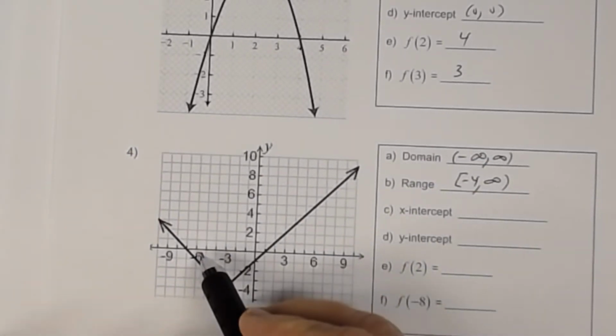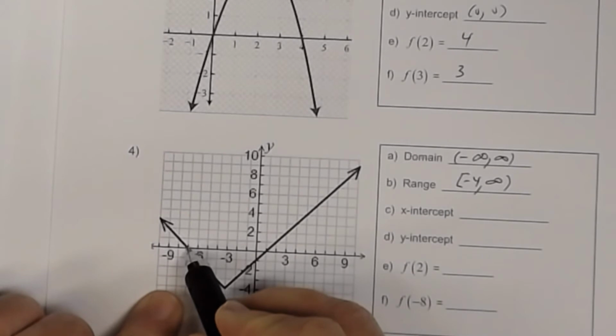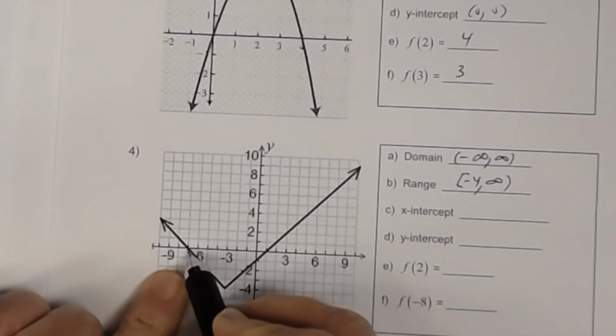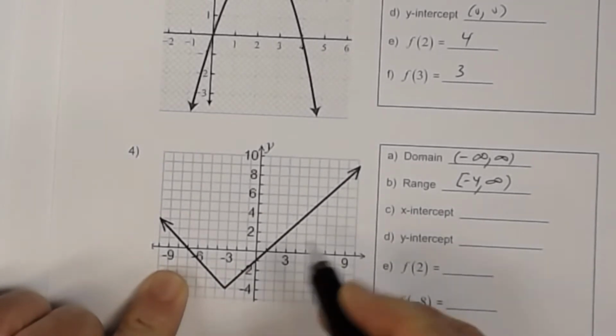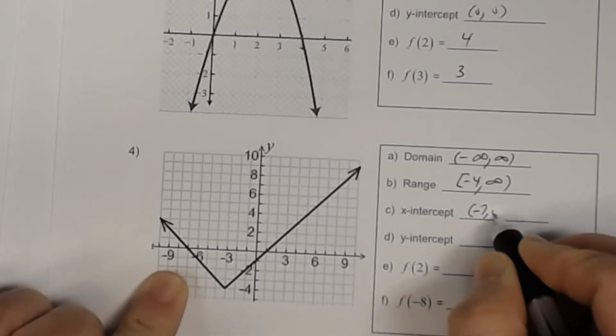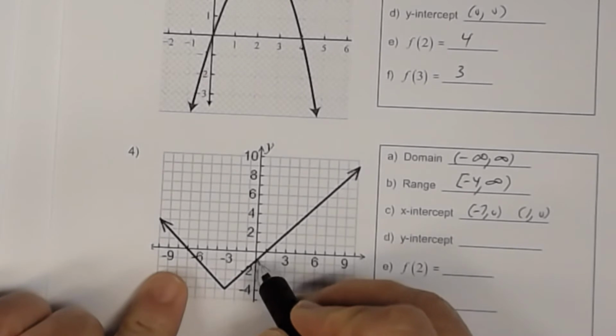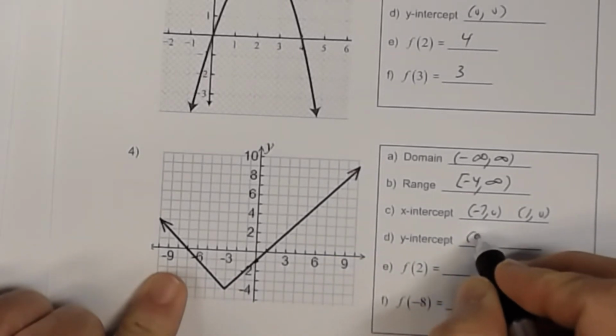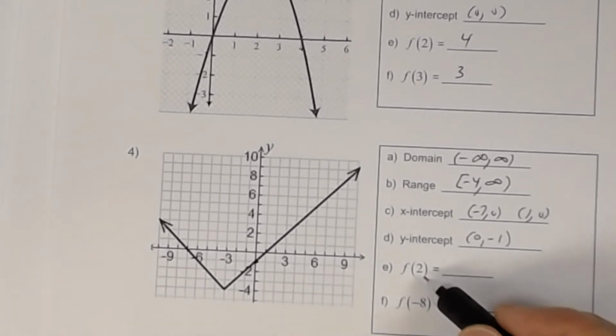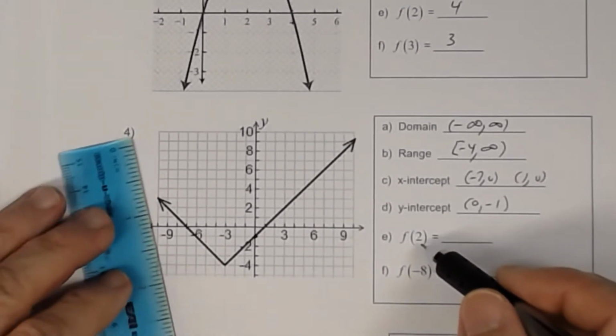The x-intercept, there are 2 of them. There's this one, that's negative 7 right here. See, that's negative 6, that's negative 7. And then this is 1. So negative 7, 0, and 1, 0. The y-intercept is where the graph crosses the y-axis, that's negative 1. So 0, negative 1.